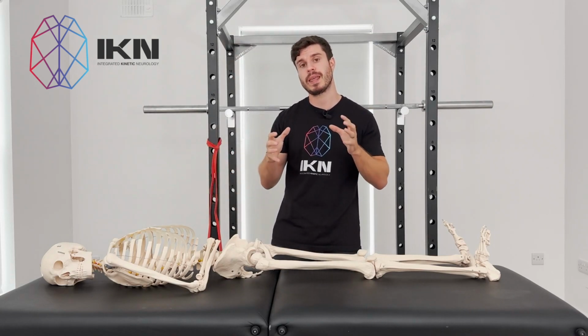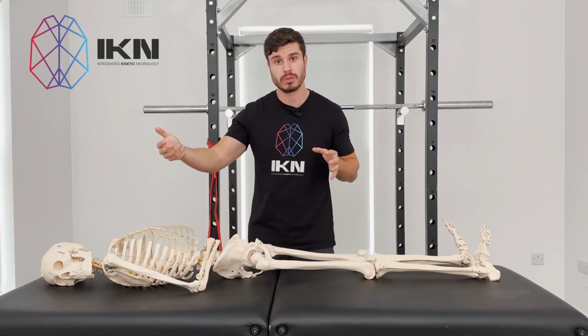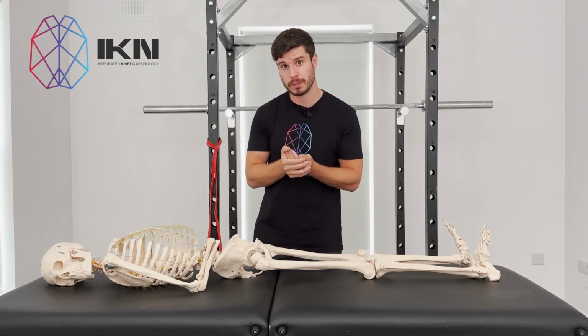We need to understand how the segments are interacting with each other to facilitate those movements, but also to challenge those movements, okay?